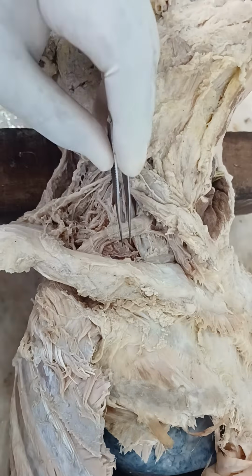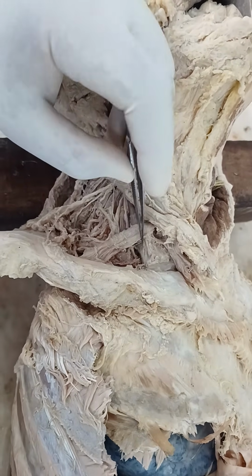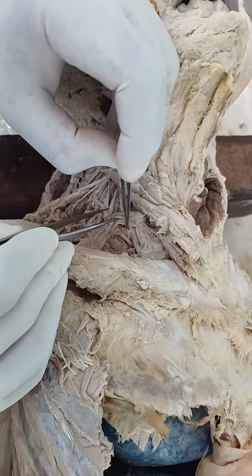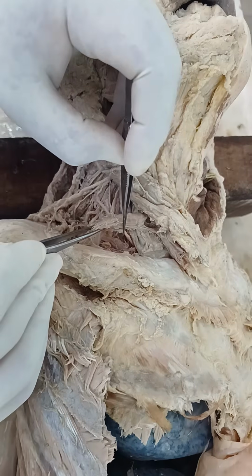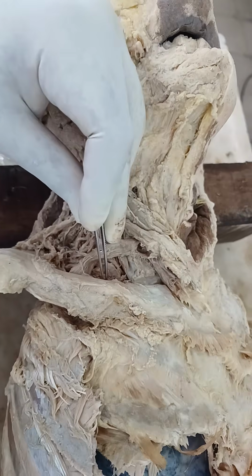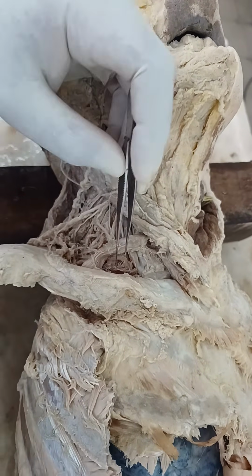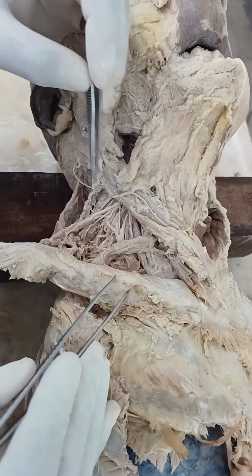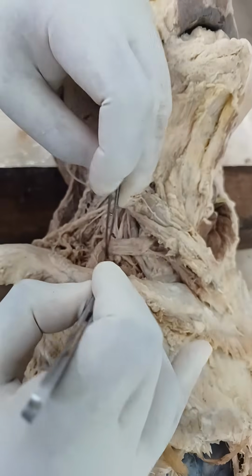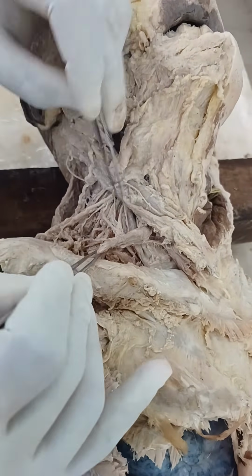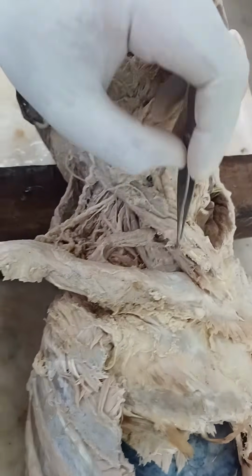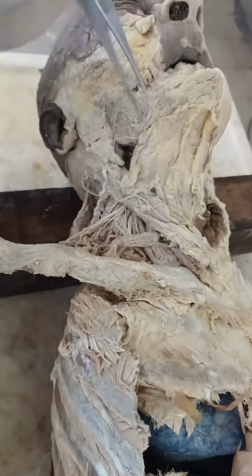Another thing you have to remember: the scalenus anterior, the phrenic nerve, the transverse cervical vessels, as well as the external jugular vein, which opens into the terminal portion of the subclavian vein, and the subclavian vessels, and the roots and trunks of the brachial plexus. Here you can see the roots and trunks of the brachial plexus on the upper side. Here easily you can see. So this is the content of the supraclavicular portion.